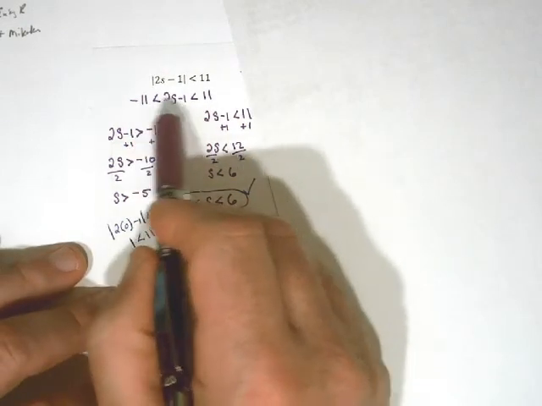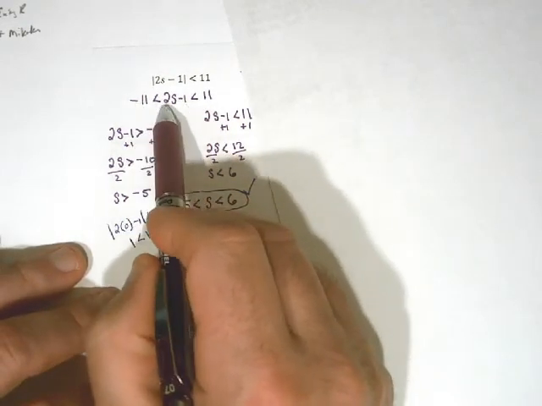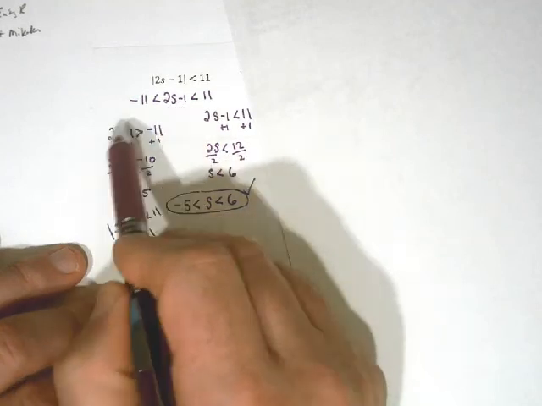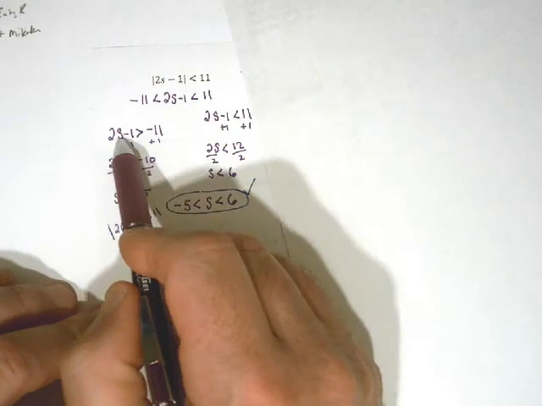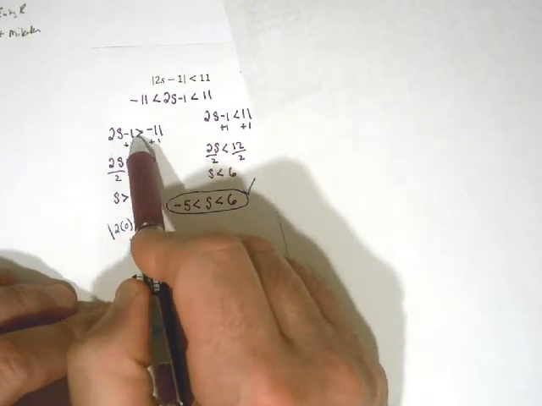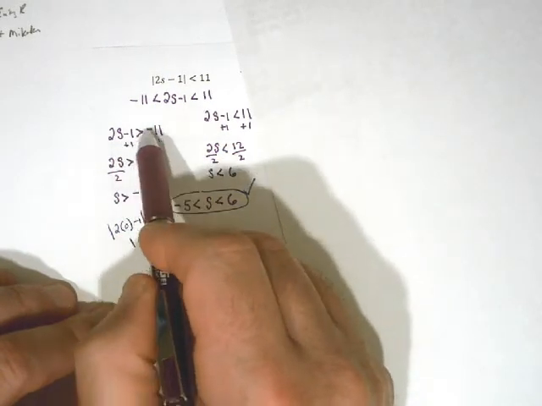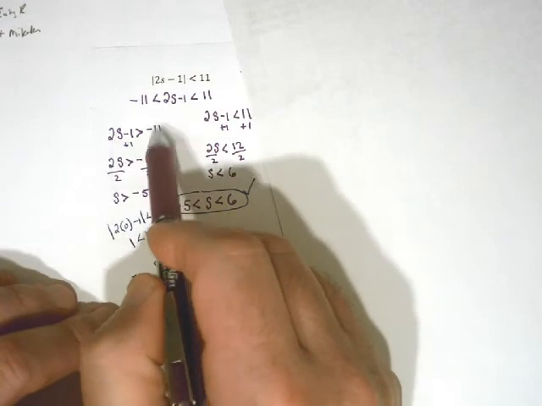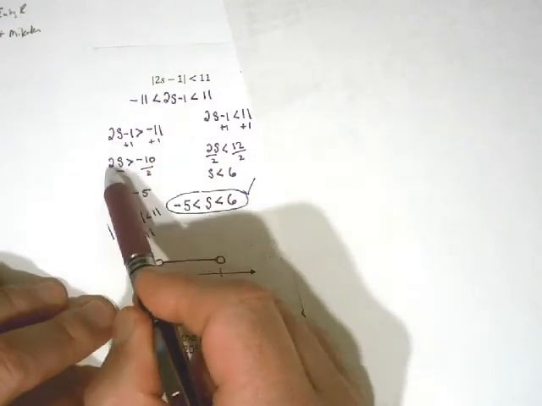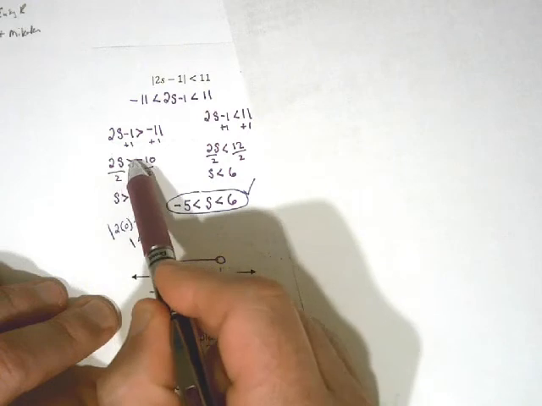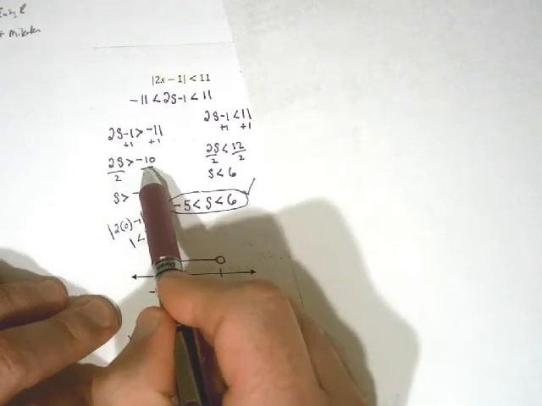When I'm doing the left part of this, I like to put my 2s minus 1 first so that I know my arrow is pointing the right direction when I'm graphing it out. So we have 2s minus 1 is greater than minus 11. We add 1 to each side, we get 2s is greater than minus 10.